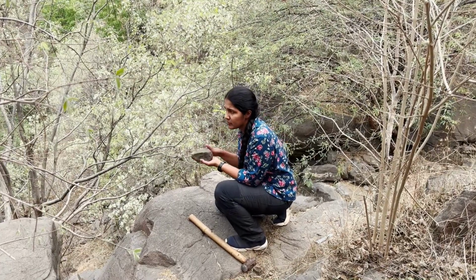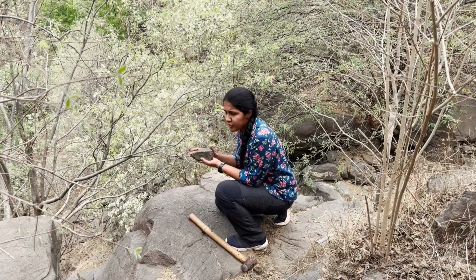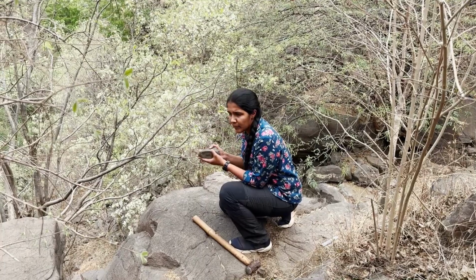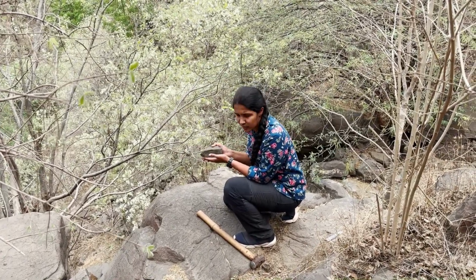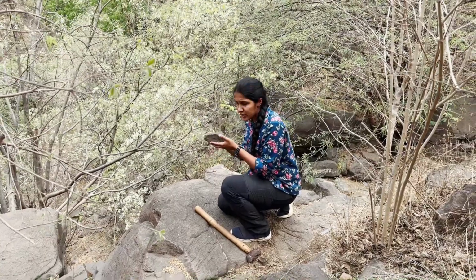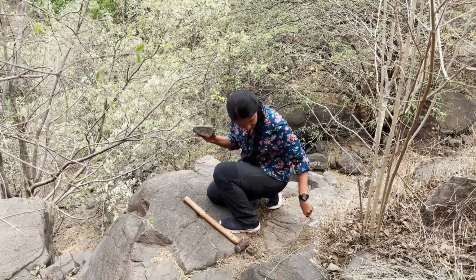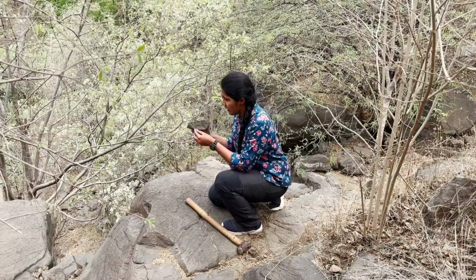It should not be much thicker, but it should have a good amount for the analysis purposes, around 1 kilogram. So let's take an average measurement of this particular sample using a ruler.